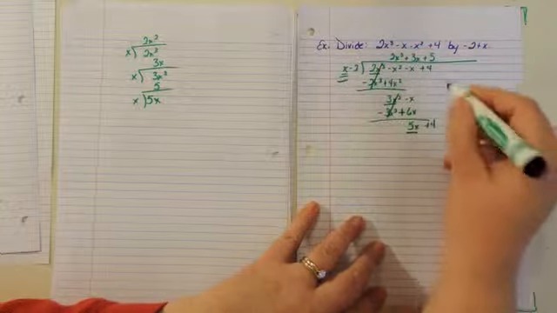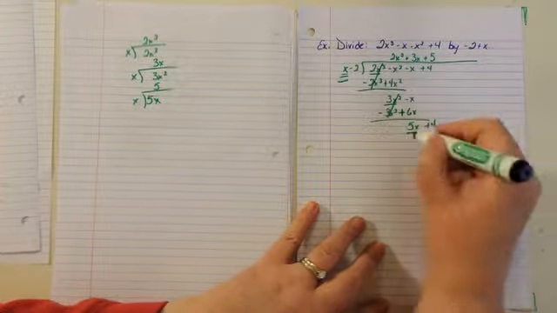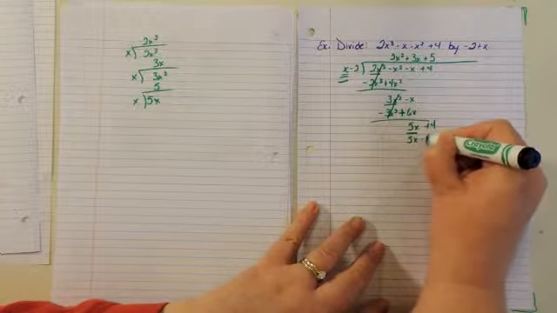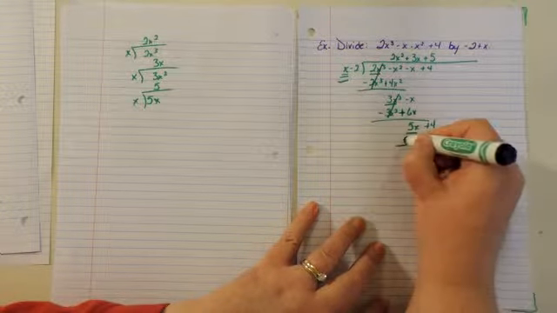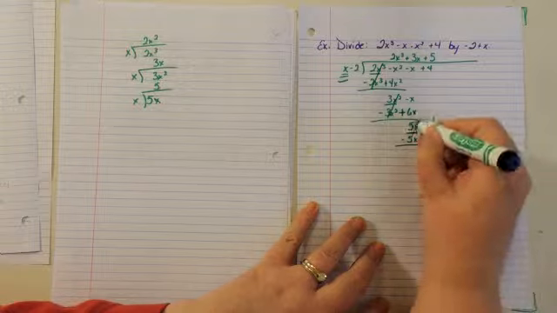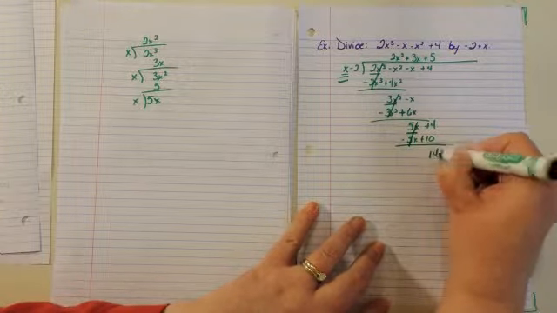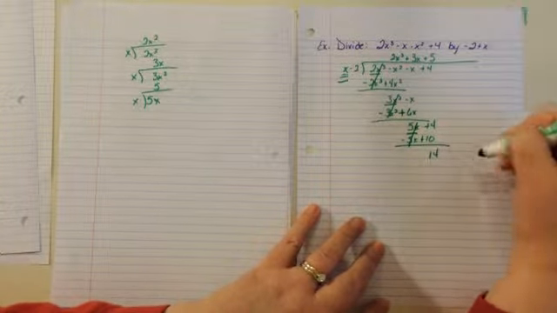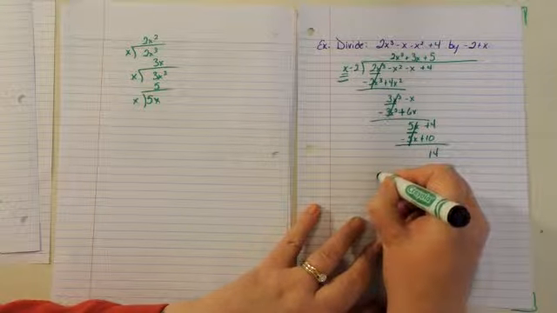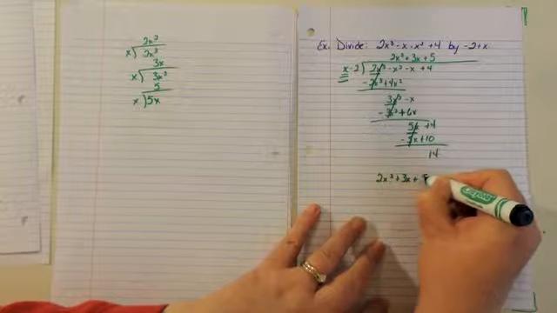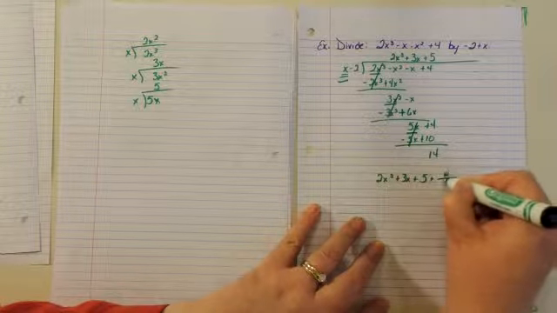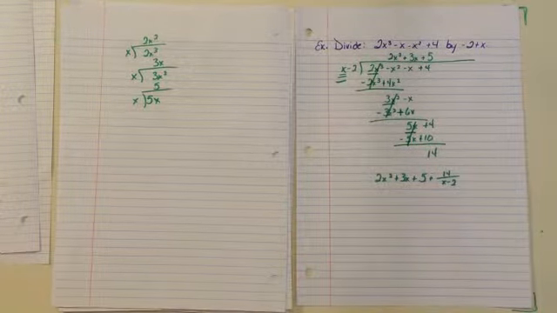We'll multiply this through, so 5 times x minus 2 is 5x minus 10. We're going to subtract this by changing both the signs. These cancel, and we have 14. There are no more terms to bring down, so this is going to be your final answer: 2x squared plus 3x plus 5 plus 14 over x minus 2. Isn't that lovely?